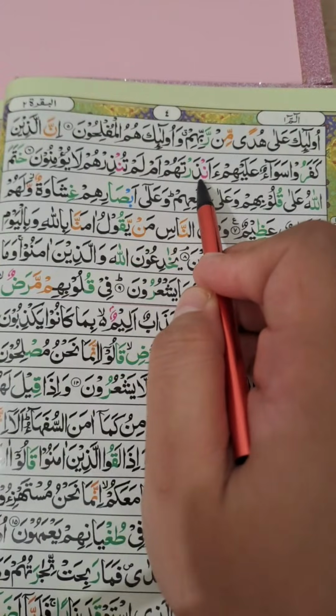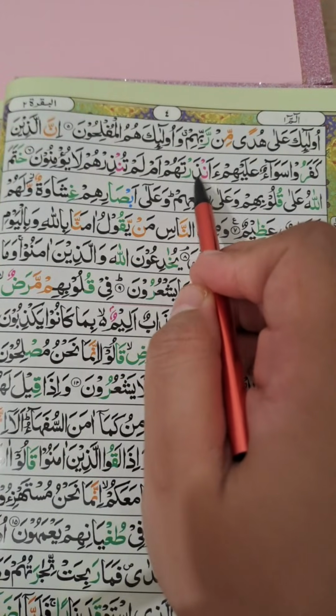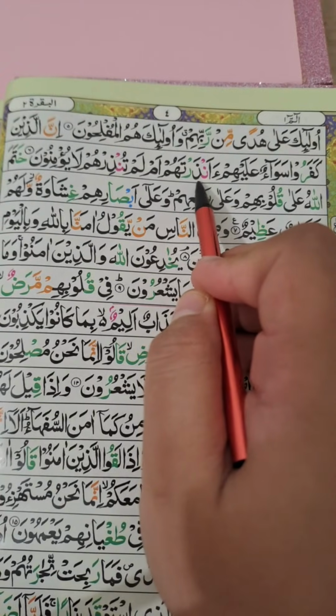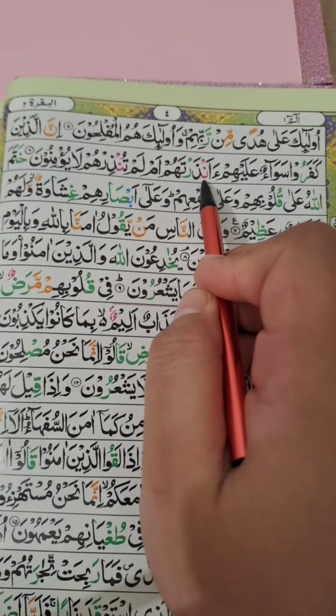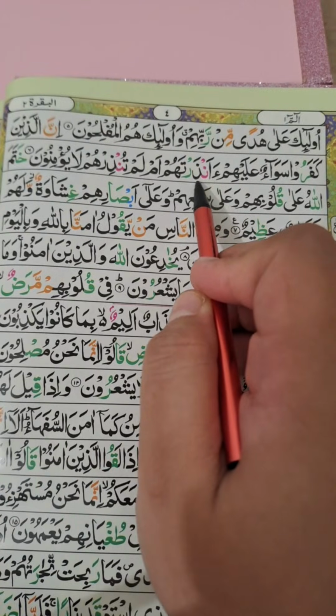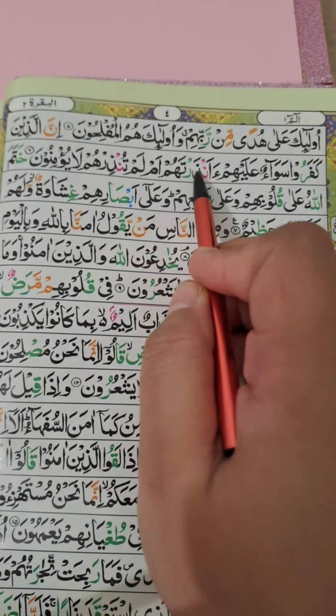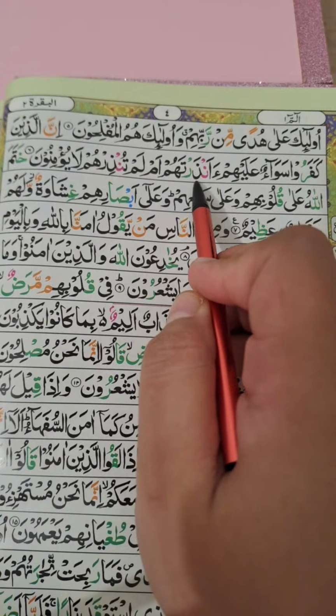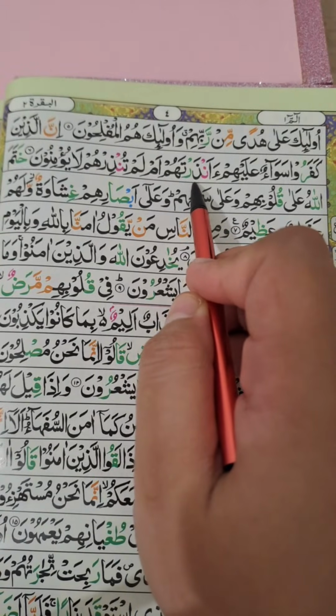Zartahum. Noon is having ikhfa because after noon sakin you have the letter dal. Dal is from the ikhfa letters. If this situation occurs, you have to hide the noon sound. Remember, you have to hide. You don't have to do nasalization. So in order to hide it, try not to touch your tongue anywhere in your mouth. أَأَنذَرْتَهُمْ. Dal, in this dal, you have to control the tongue. Instead of saying an zr, you have to say zartahum by touching the tip of your tongue with the top two front teeth.